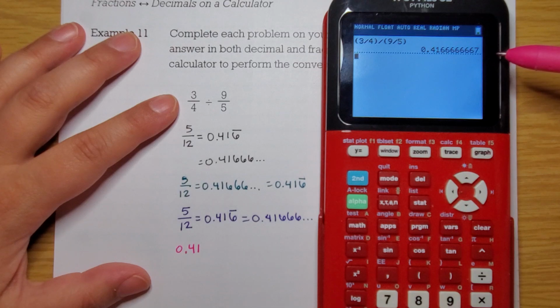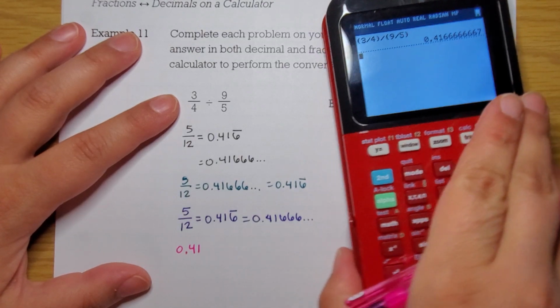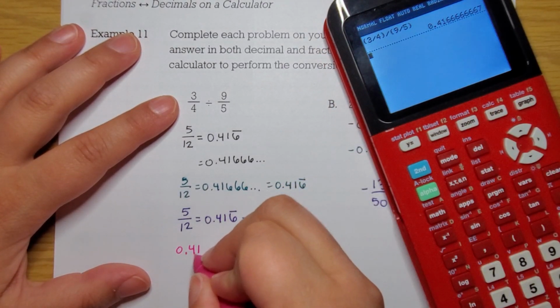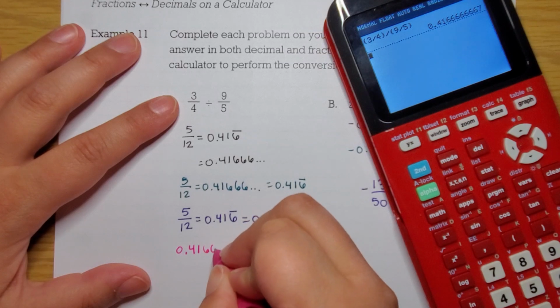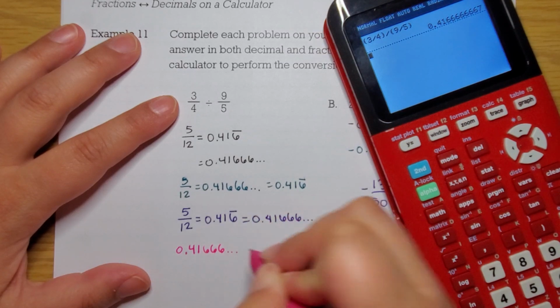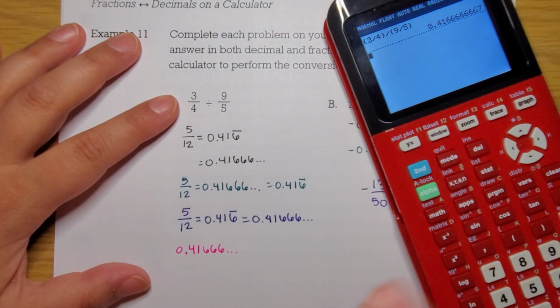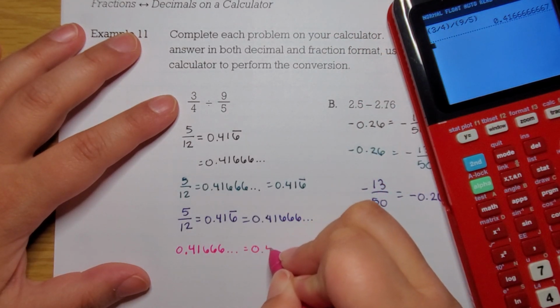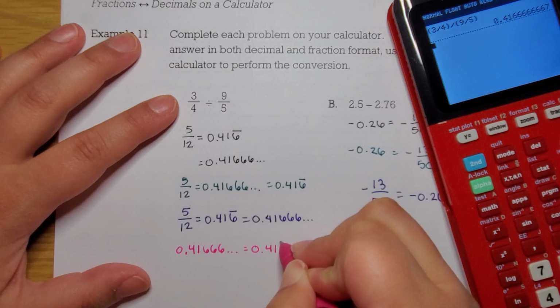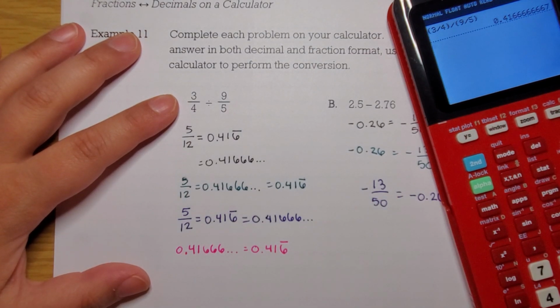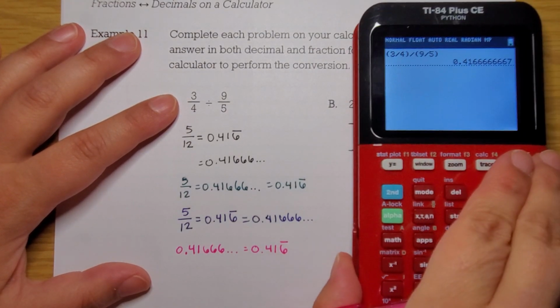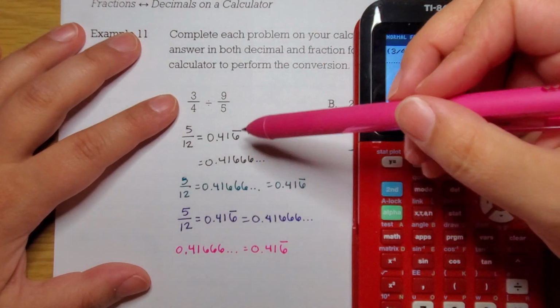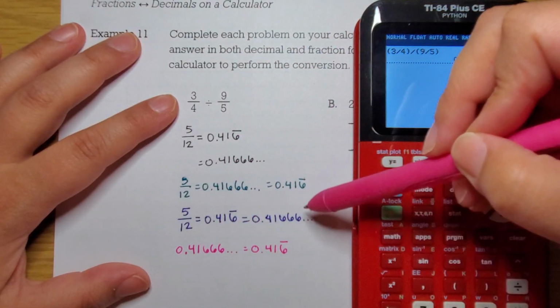It ran out of screen, and so the next digit would have been a 6, so it rounds that last one up to a 7. So I can write this as 0.41666... to indicate that I have repeating 6s, or write that as 0.416 and put a line over the 6 to indicate the 6 repeats. You can see from my work above that this is what we found on the other calculators we tried as well.